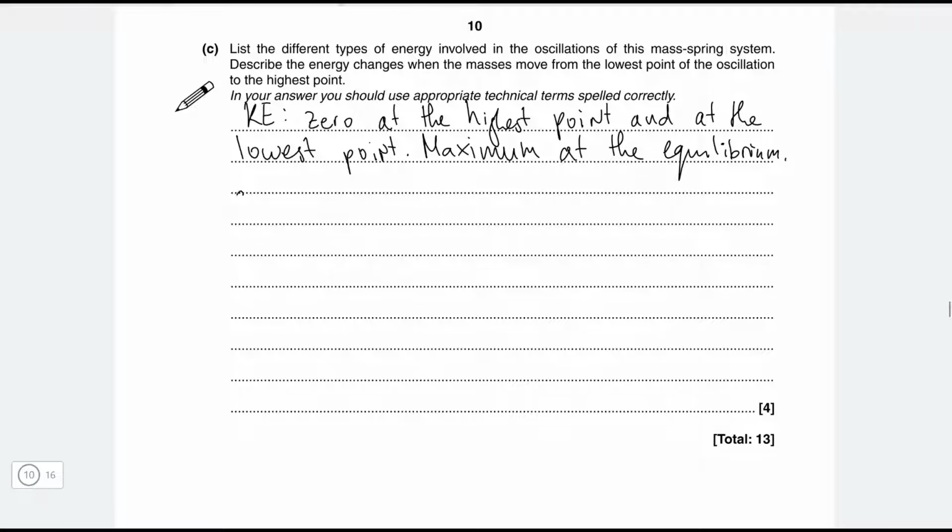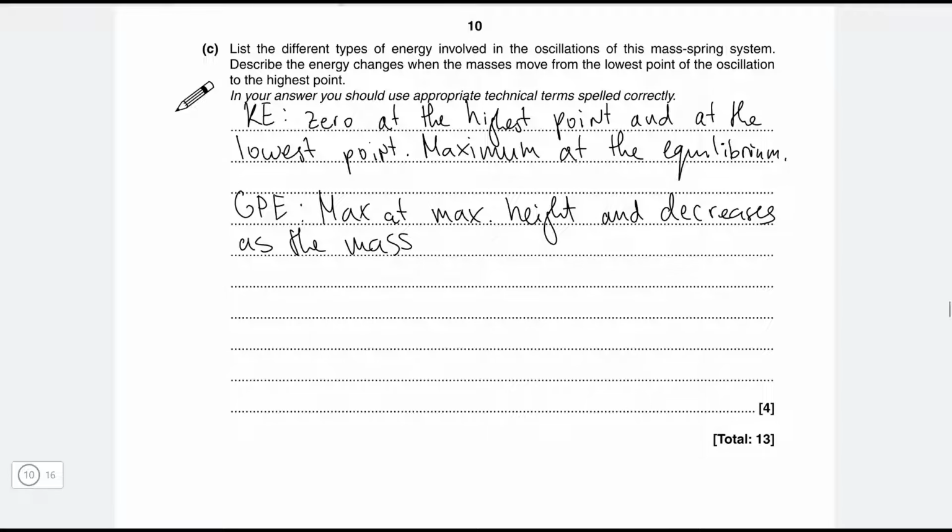The next one is the gravitational potential energy, which is commonly written as GPE, and this is obviously a max at the maximum height and decreases as the mass goes down. Now the other form of energy in our list is elastic potential energy.